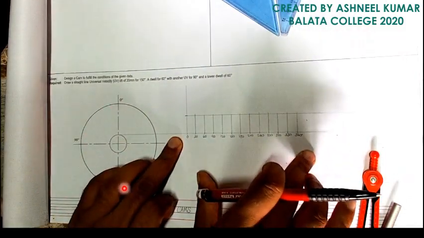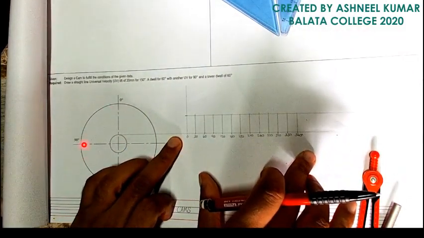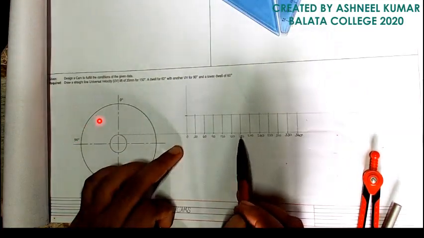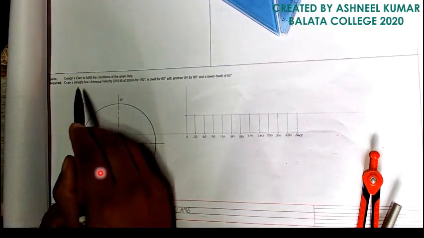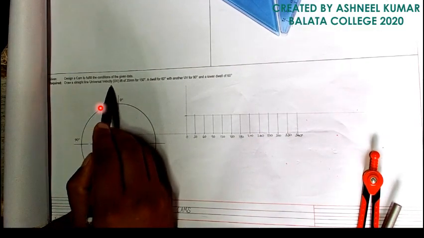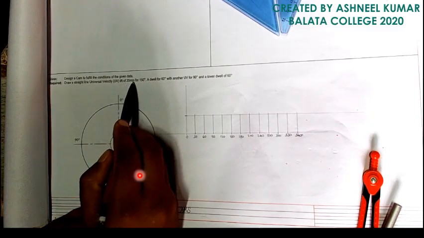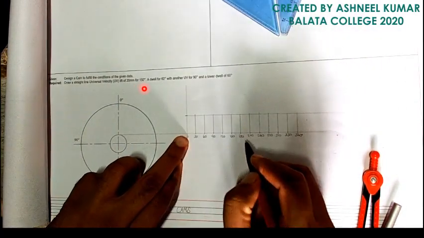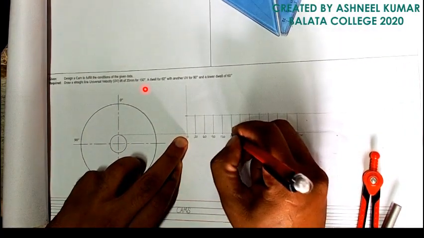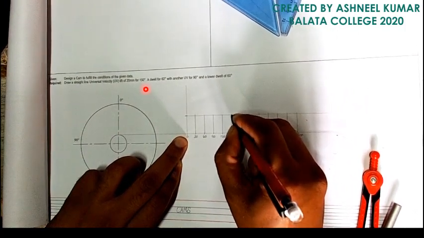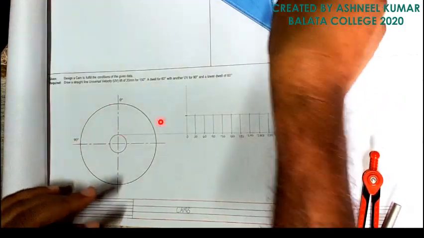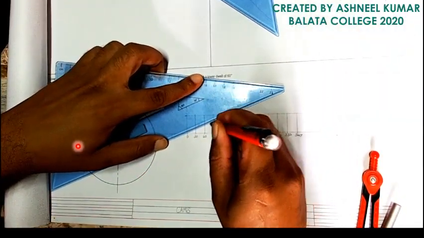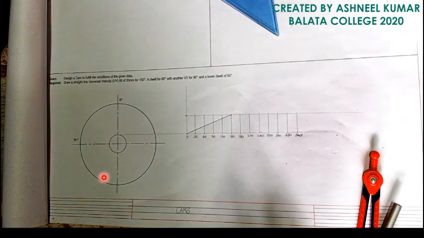Right, so we have already done that. 0 to 360 already labeled here. It says uniform velocity lift of 20 mm in 150 degrees. Right, so how to draw that? From 0 till 150, the lift is 20 mm, so that's the maximum height, 20 mm. You'll mark a point on 150, and you just draw it with a straight diagonal line. That's how you draw a uniform velocity.